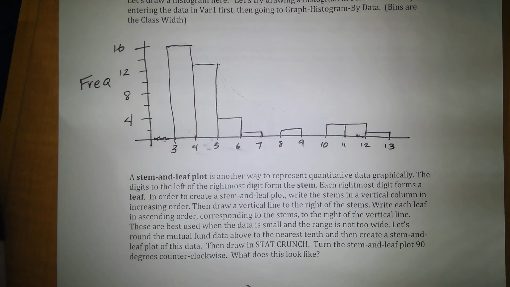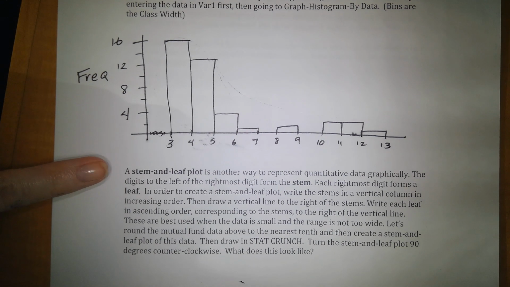So what we're going to do now is create another type of plot called a stem and leaf plot. It's another way to represent quantitative data graphically. The digits to the left of the rightmost digit form what's called the stem. Each rightmost digit forms what's called a leaf. So in order to create the stem and leaf plot, we'll write the stems in a vertical column in increasing order, and then draw a vertical line to the right of those stems.